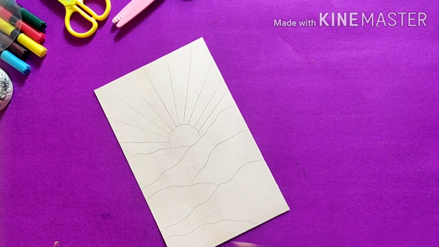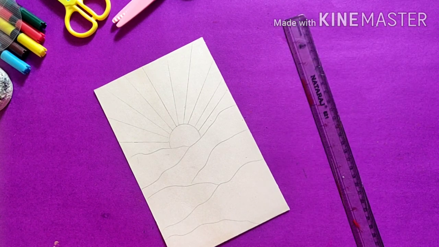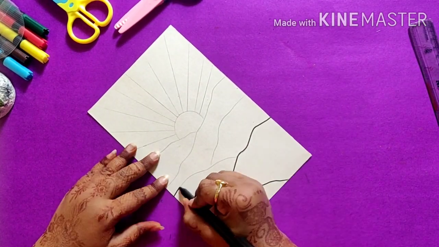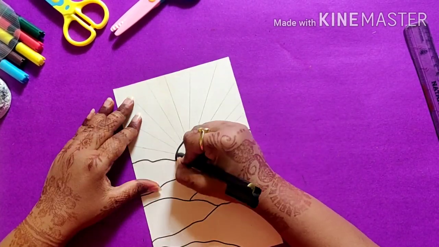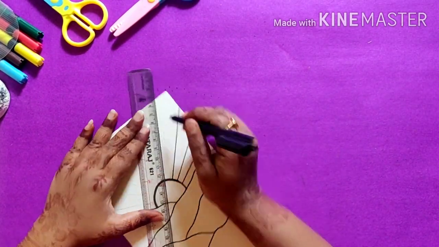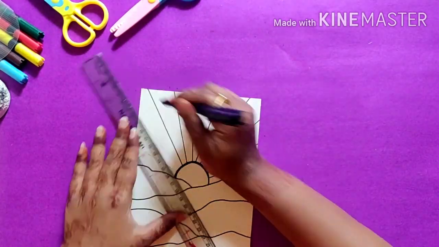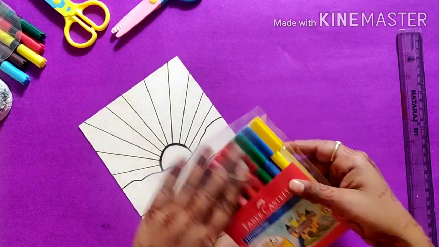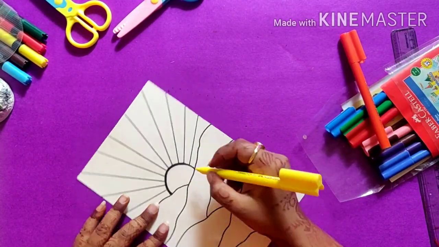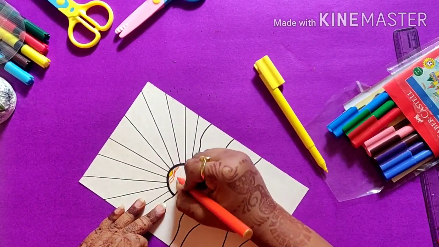After completing the drawing, we will use sketch pen for outlining. You can use any color sketch pen. I am using black color. Outline it nicely. Erase the pencil lines. Take your sketch pen and draw any pattern of your choice.